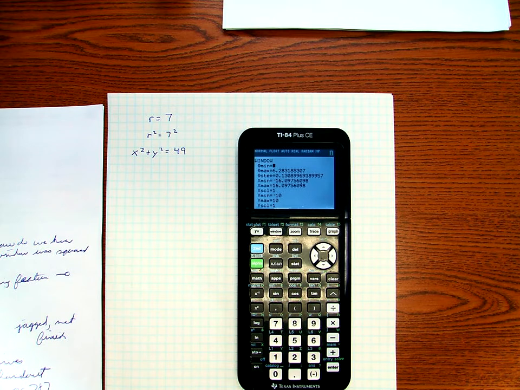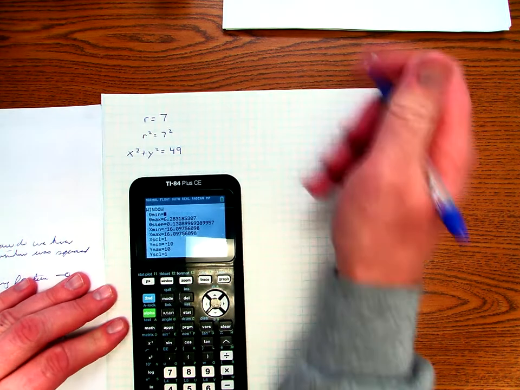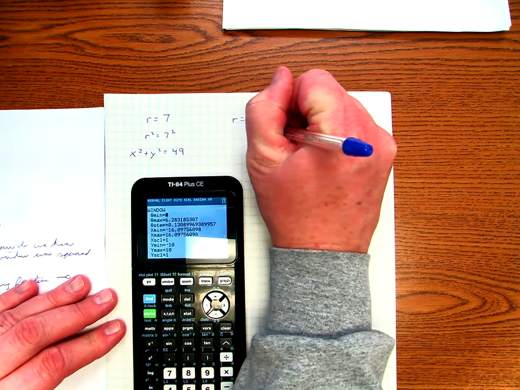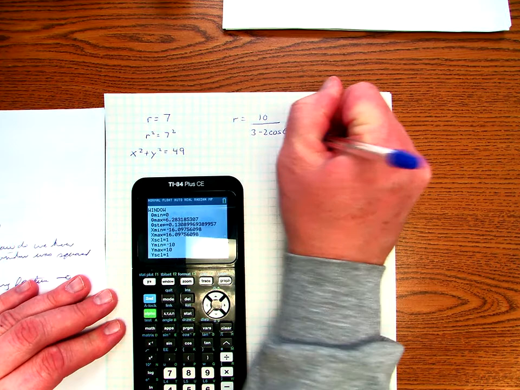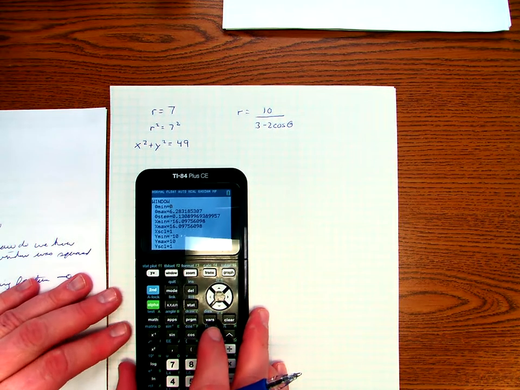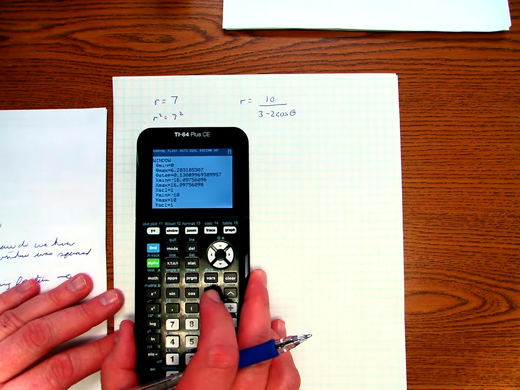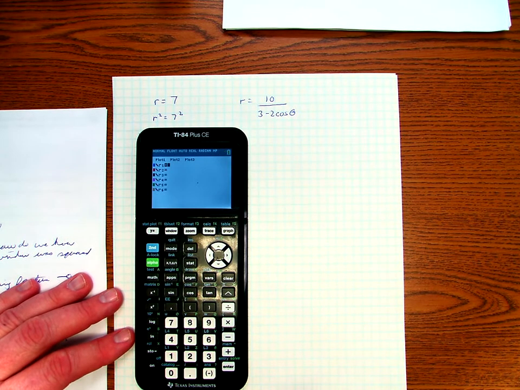All right, let's take a look at an equation that's got a little bit more going on. The equation this time is going to be 10 divided by 3 minus 2 cosine of theta. Now, in a recent lesson, I don't recall whether it was previous or the one before that, we looked at how you could convert that into a rectangular equation. We're just going to jump right to the graphing calculator here.